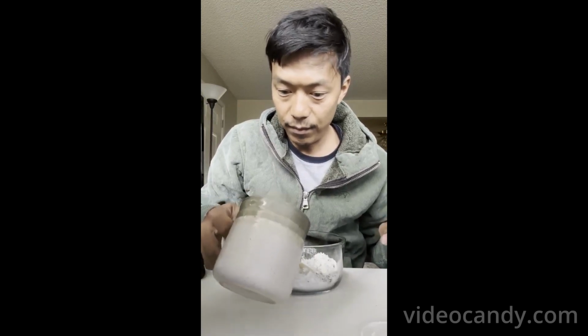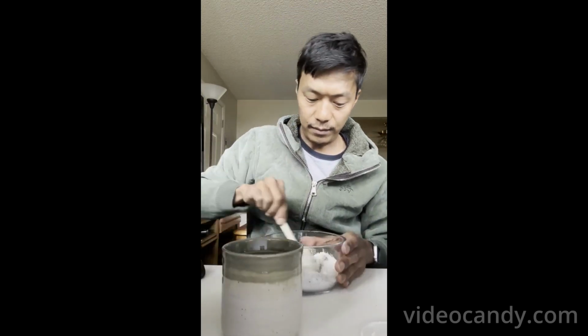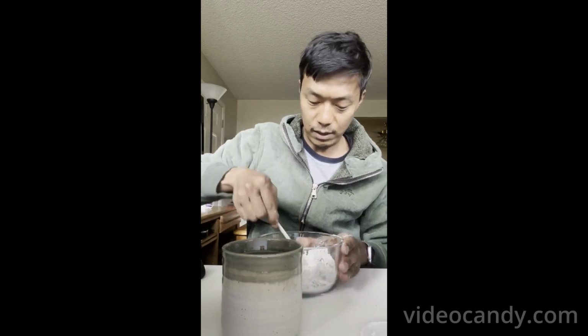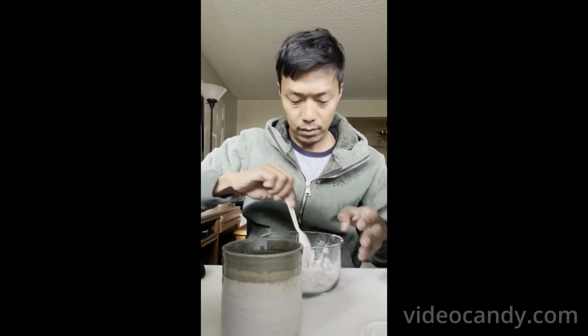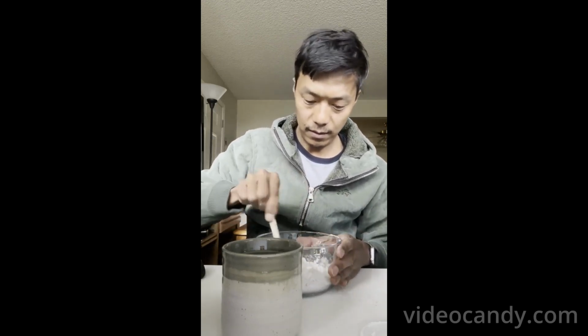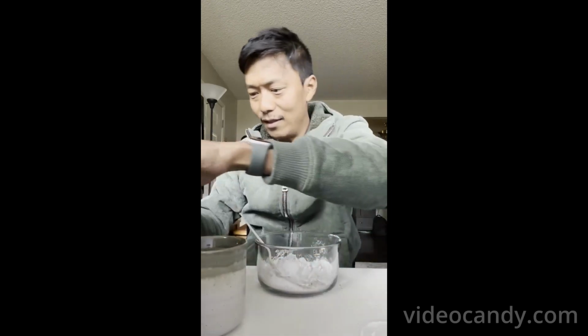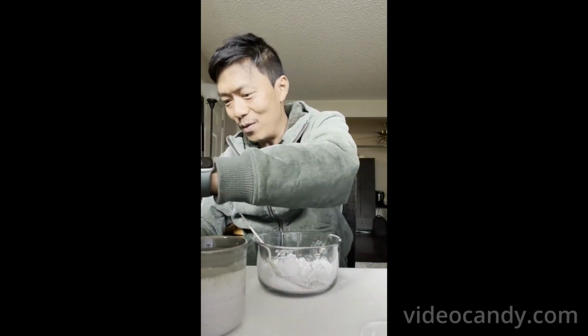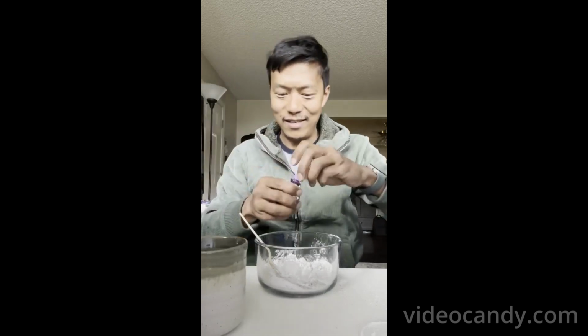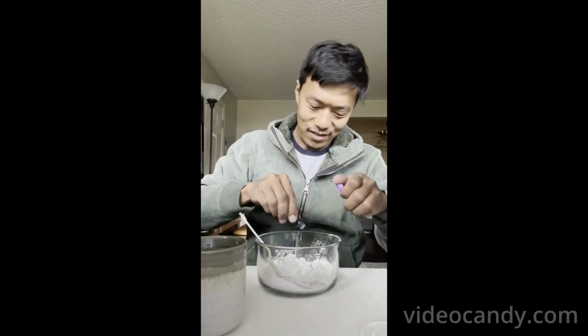Then I'll mix it. Yeah, it's mixing well. Then I'll mix it properly. I need some color, so I'll put in one food color to get a nice color.